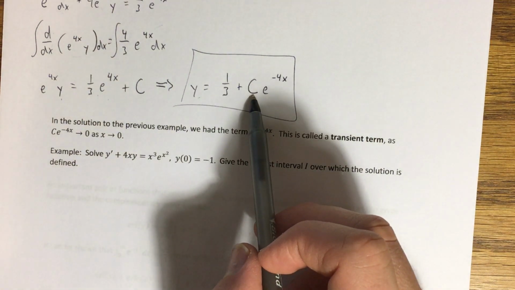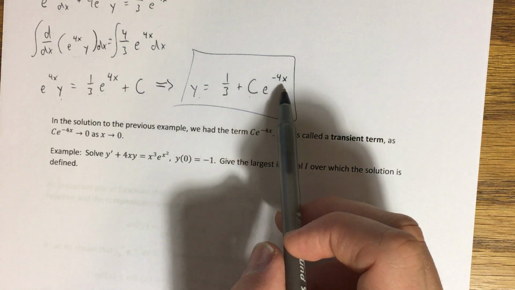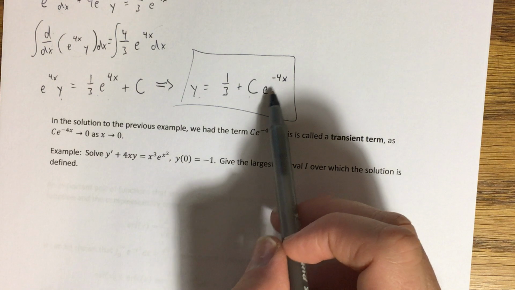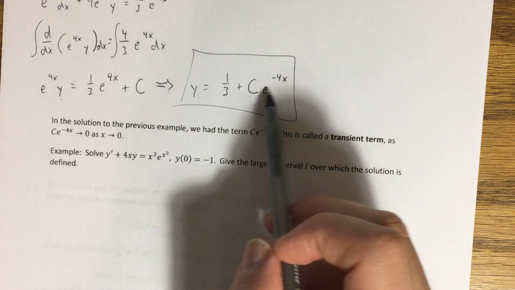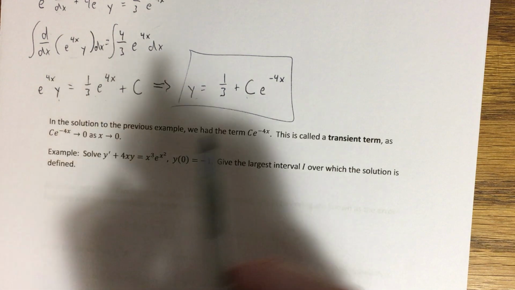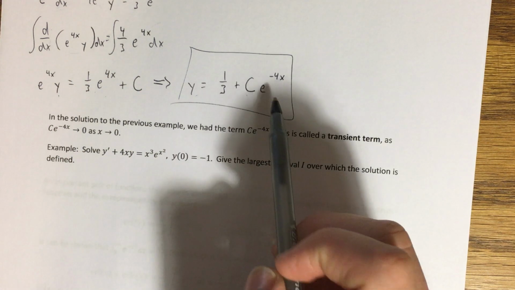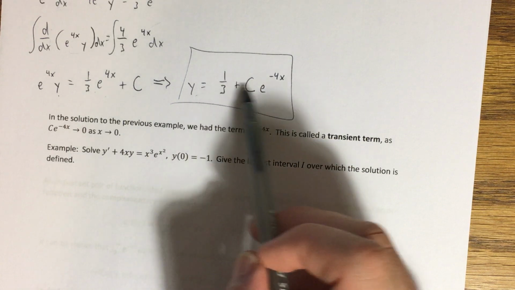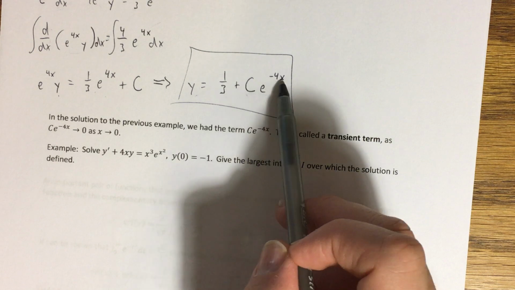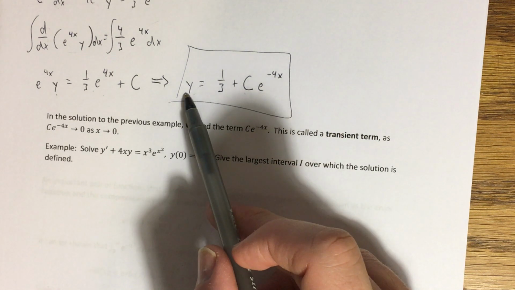But regardless of what this arbitrary constant is, what is the long-term behavior of this function? In other words, what happens as x approaches infinity? Well, e to the negative 4x is going to approach 0 as x goes to infinity. And what that means is that, if we look at the long-term behavior of this function y, this term is eventually going to become negligible. It's not going to make much impact on what y is equal to.